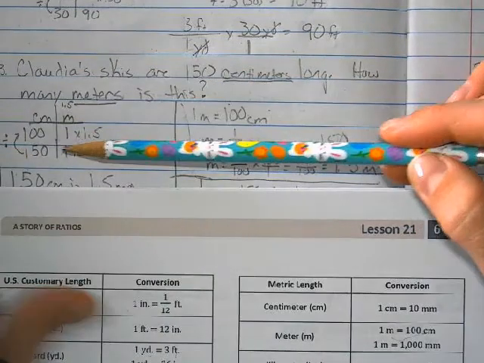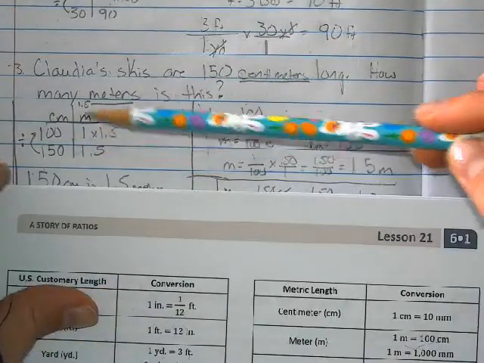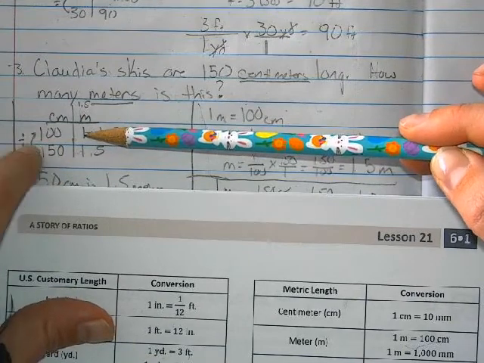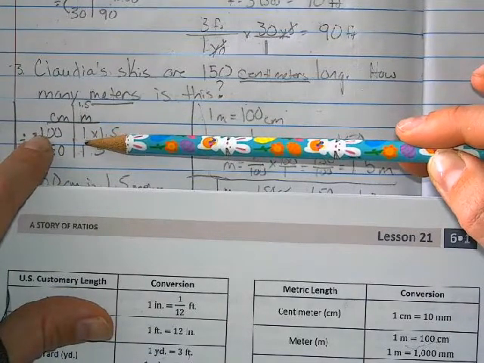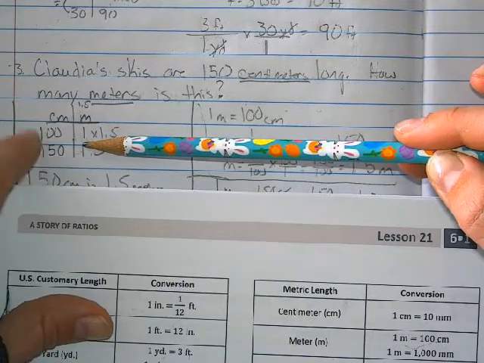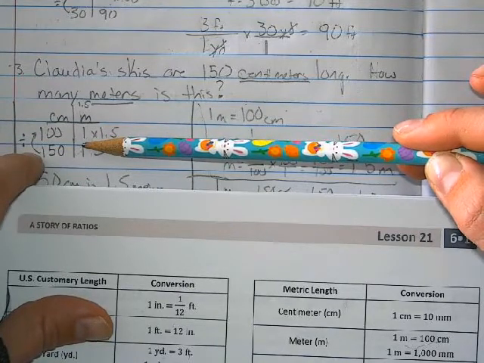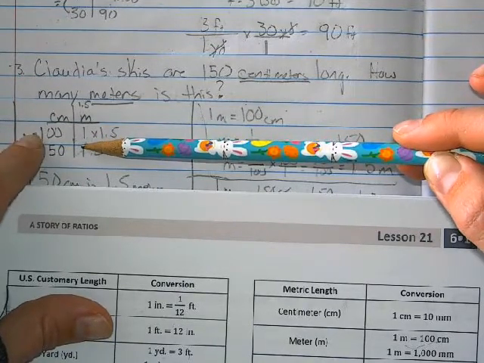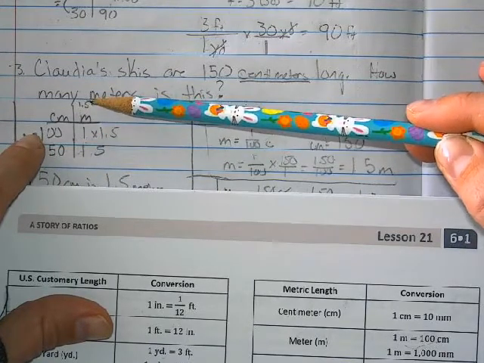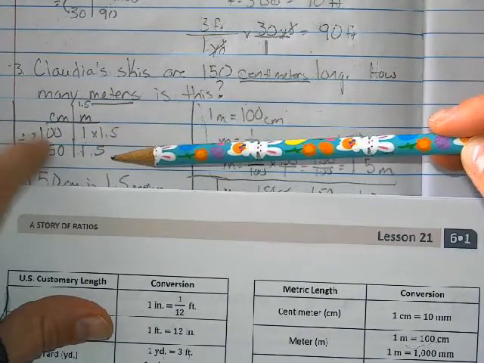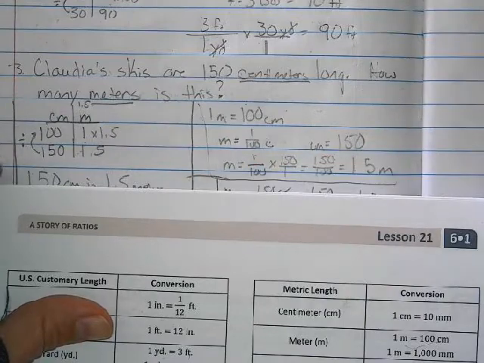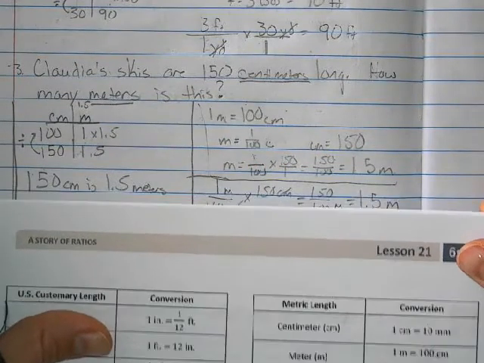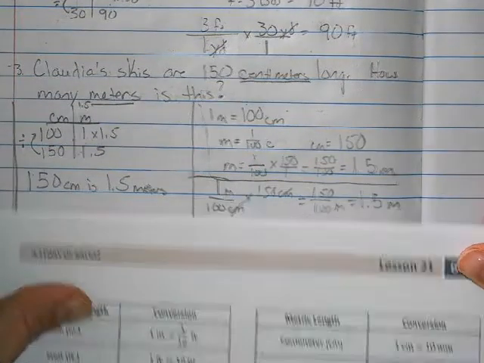Over here, I kind of did the same thing, just on a ratio table. Starting with the original, I have 100 to 1. The centimeters they gave me was 150, so I went on the centimeter side. I had to divide. 150 divided by 100 gave me 1.5. So I needed to take 1 times 1.5, which gave me 1.5. Then I also have 150 centimeters is 1.5 meters.